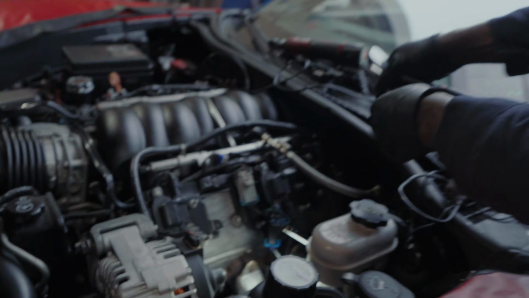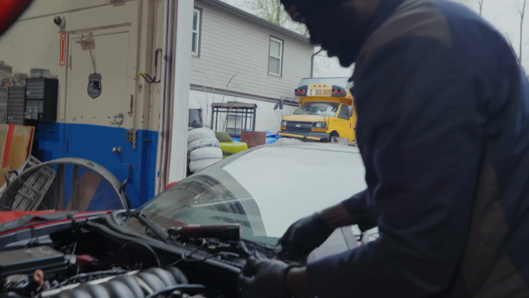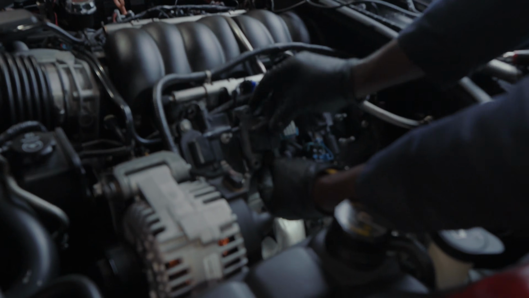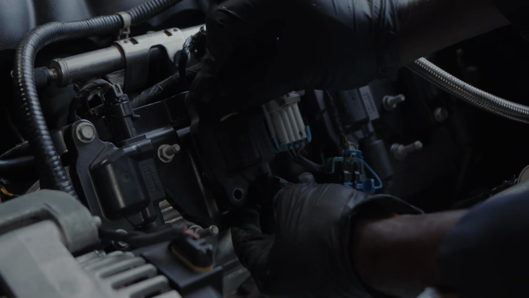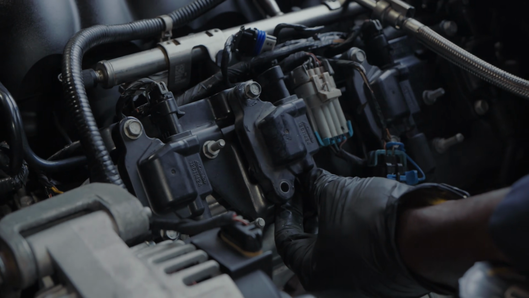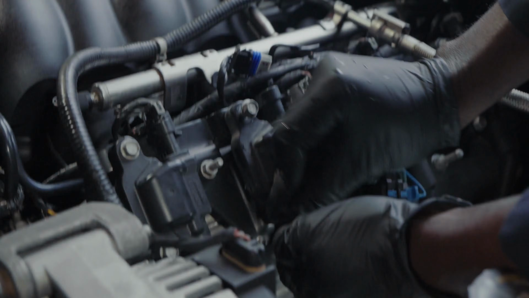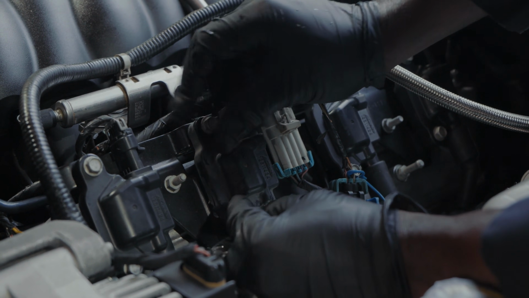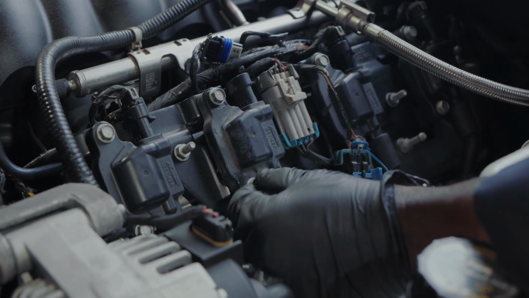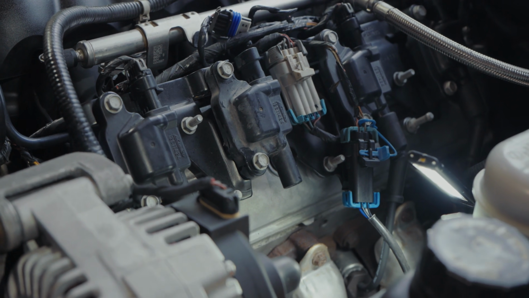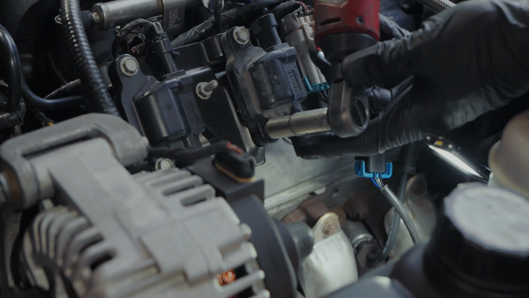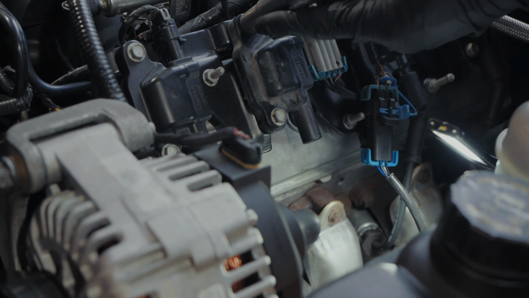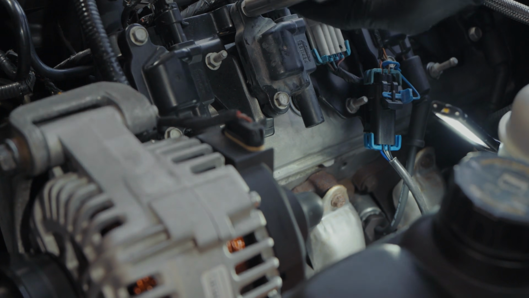Okay. So now we're gonna install our ignition coil that came out of our used engine. I'm doing this because the customer told me that he got the parts online. So every time I hear that parts were bought from online, I'm always skeptical about those parts.